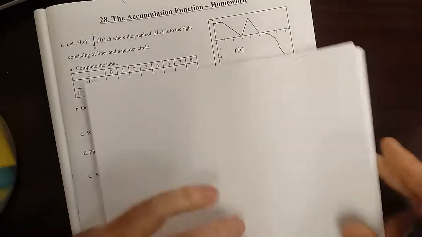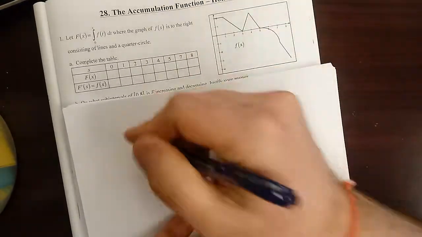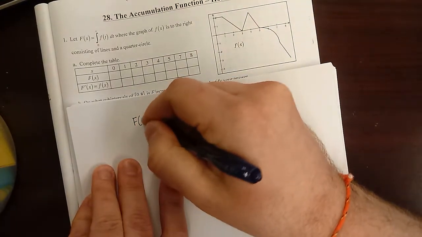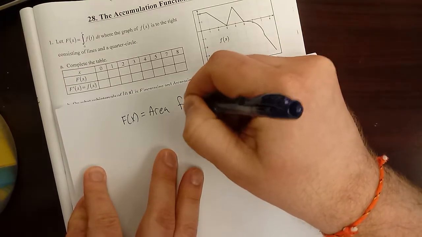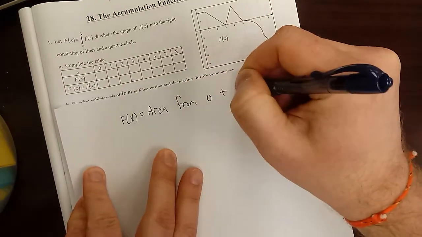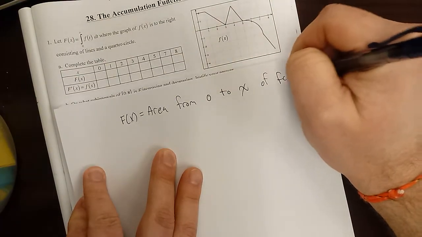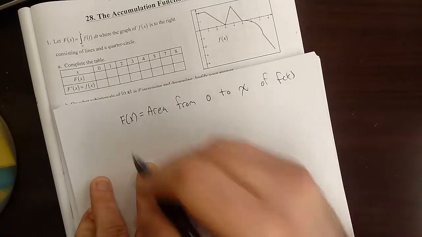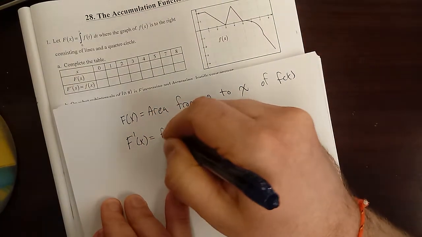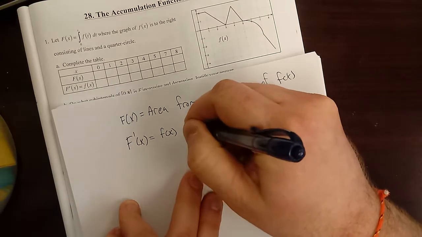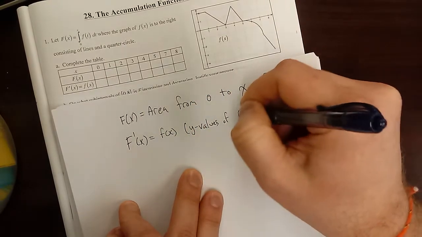So the key thing to remember is that big F of x is equal to the area from 0 to x of little f of x. The next big thing to remember is that big F prime of x is equal to little f of x, or the y values of f of x.